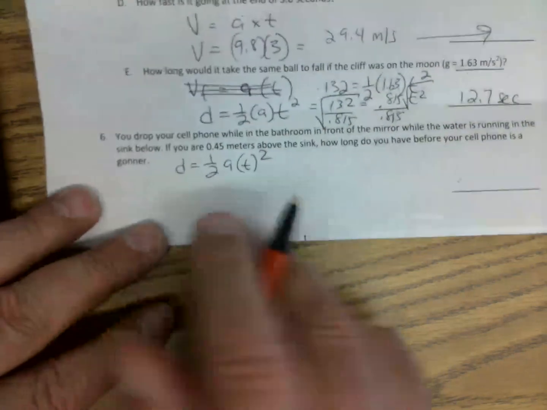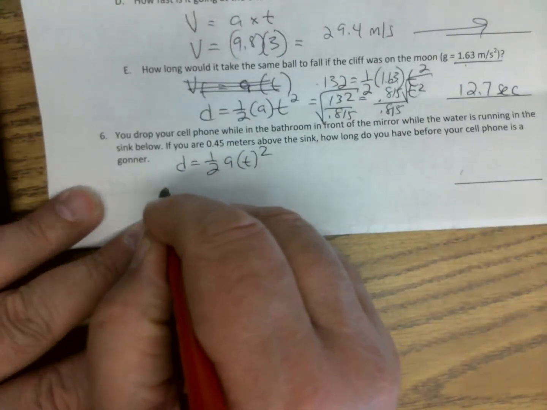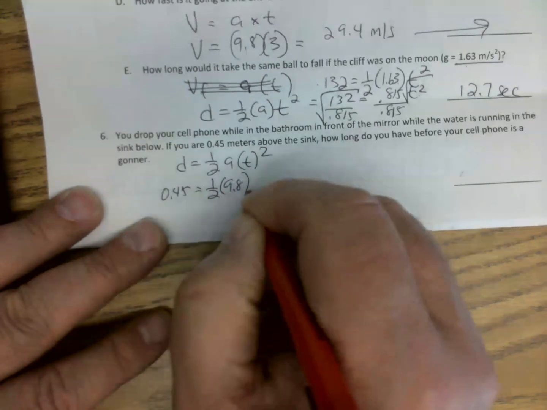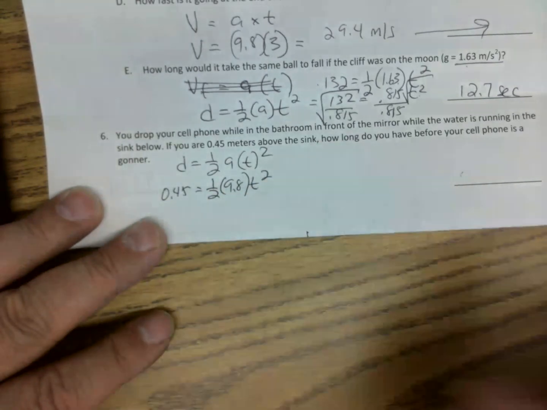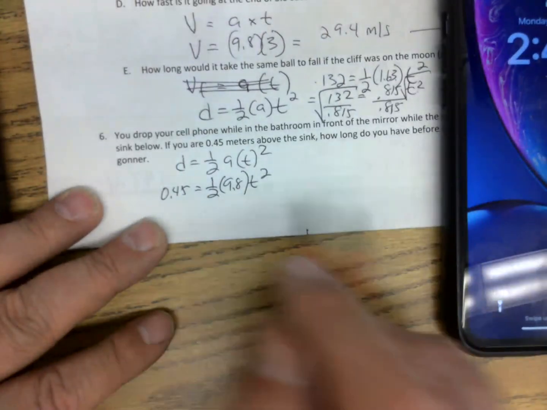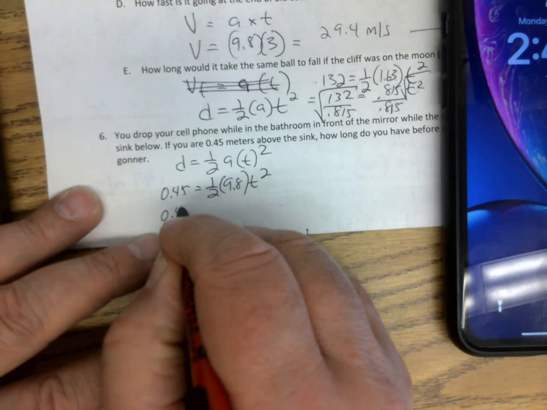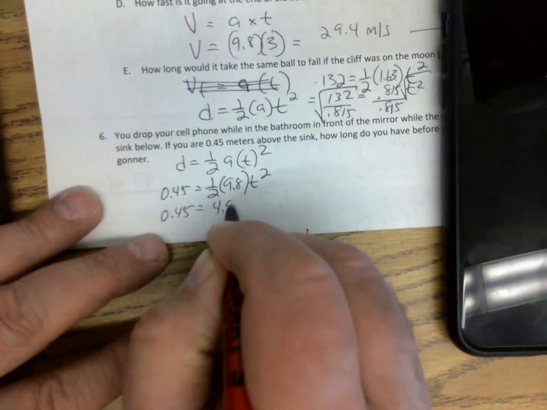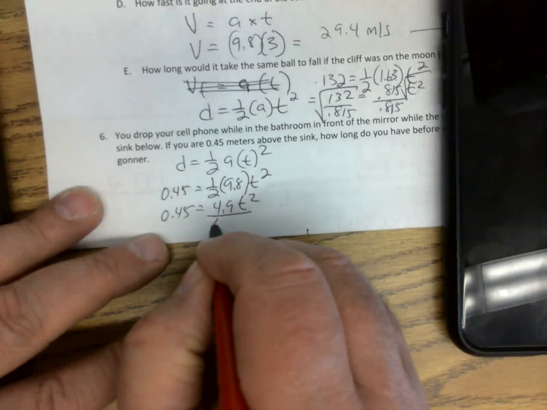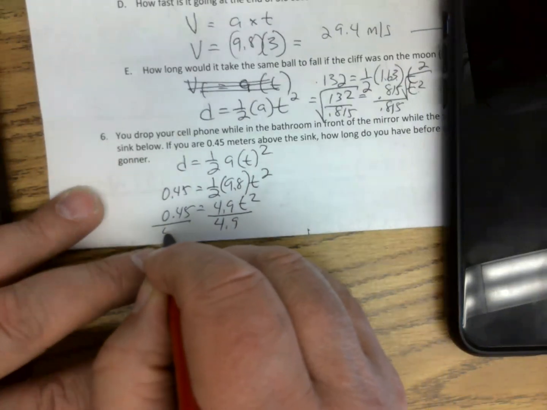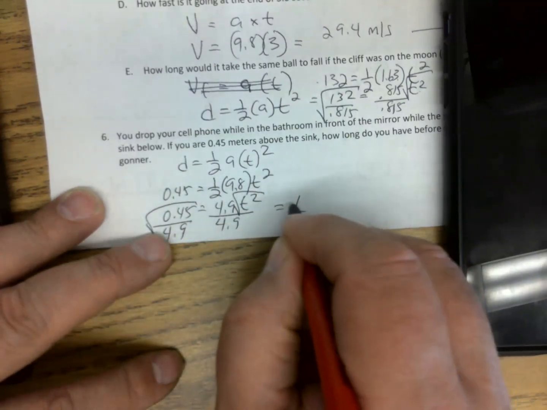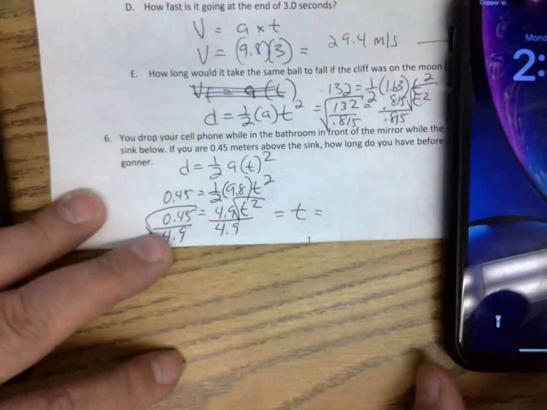It's this one, d equals 1/2 a t squared. Distance is 0.45. 1/2 times 9.8, and times t squared, we don't know. We're trying to figure that out. So let's multiply this through. It's going to be 0.45 equals 4.9 times t squared. Divide both by 4.9. And then we just do the square root of this thing. And that's going to give us t. Let's see what it is.